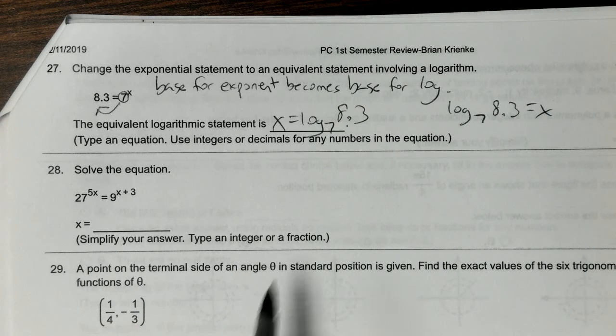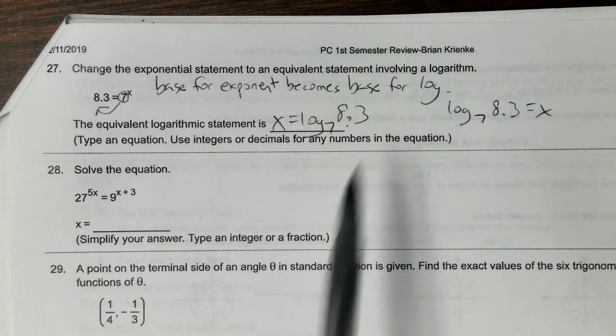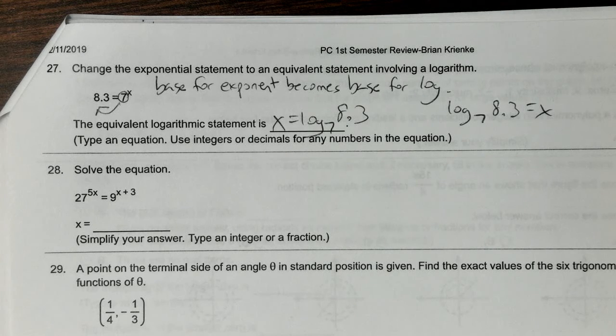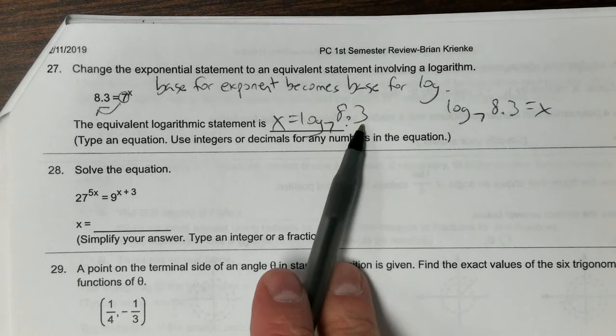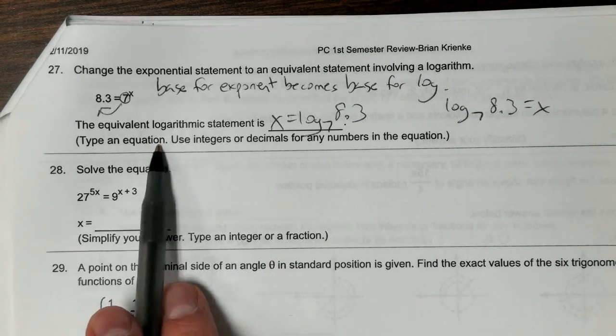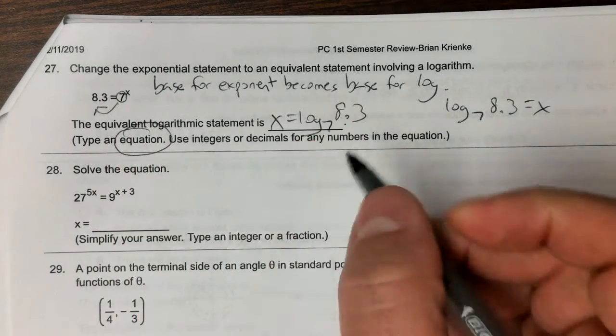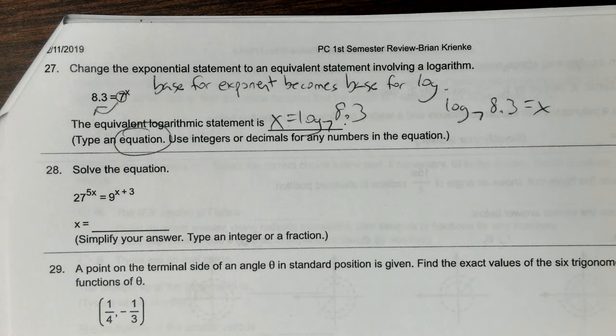But don't forget the x equals, because if you just put log base 7 of 8.3, it's going to count it wrong, because it wants an equation, and so that means make sure you put your equal sign.